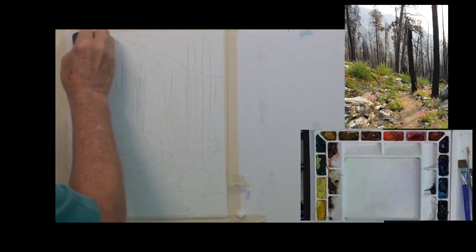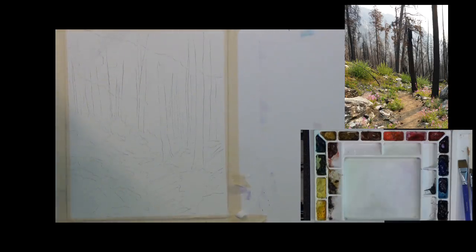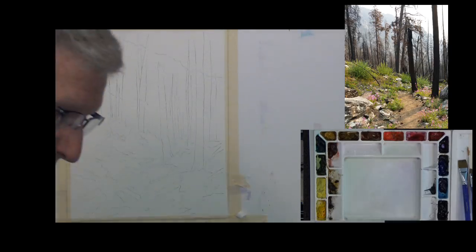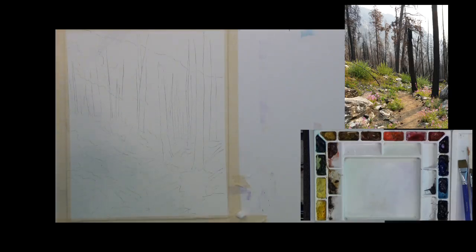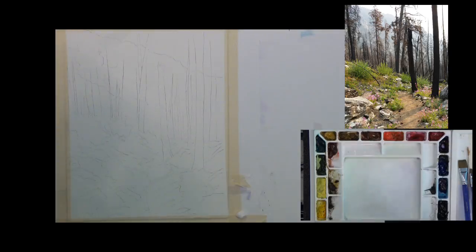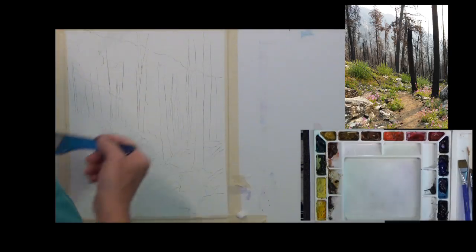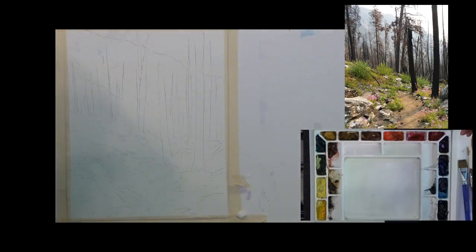I'll take that top out, so I don't want that to be too hard up there. All right, I'm ready to go. If you guys are ready to go, you're still with me, we'll get this going. So once again, I've got some clear water in my containers here, and I'm going to put some clear water at the top. See if we can get some depth in this painting.